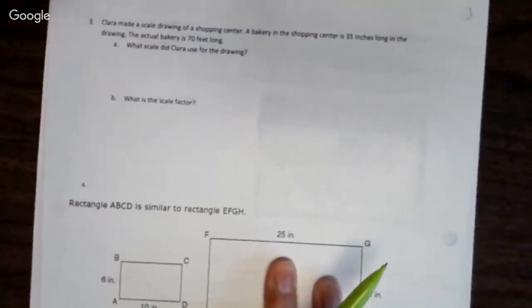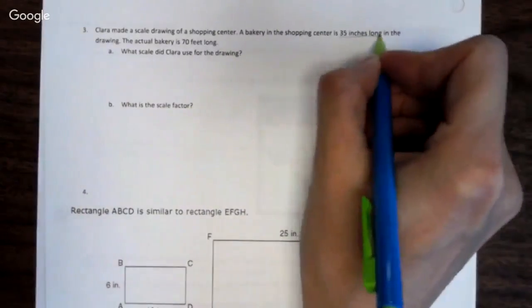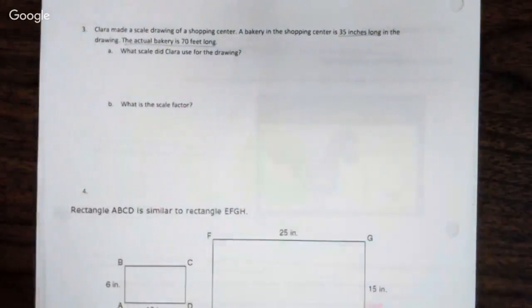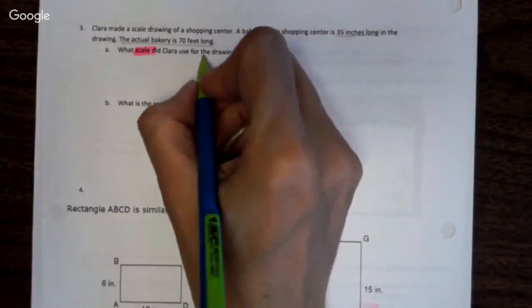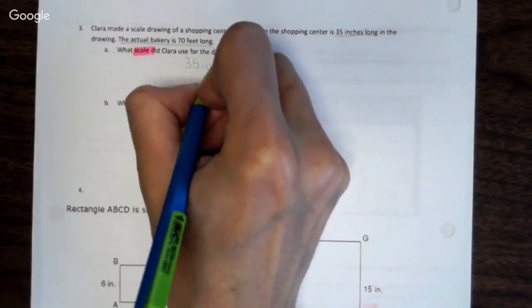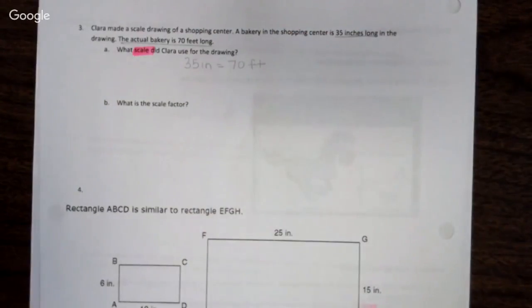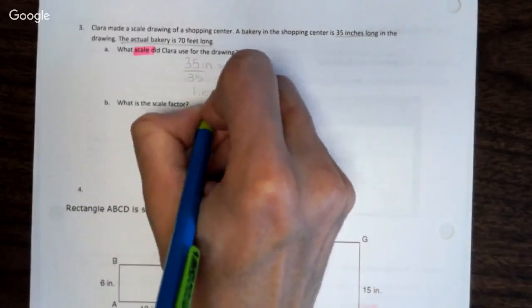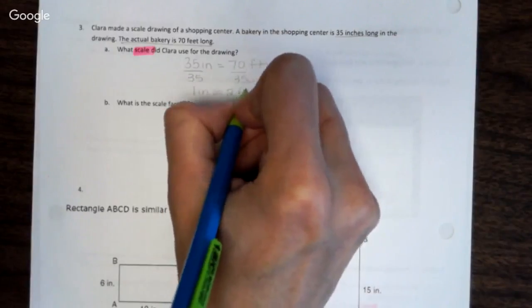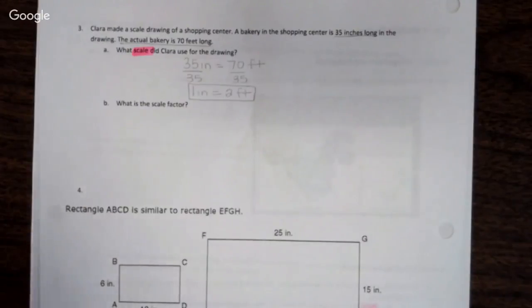All right. Next page, number 3, we're going to practice the same exact thing. So Clara made a scale drawing of a shopping center. Bakery at the shopping center is 35 inches long. The actual bakery is 70 feet long. So part A, what scale did they use? So we're comparing the drawing value, which is 35 inches, to the actual value, which is 70 feet long. Now you don't want to leave it like that. We're going to divide both by 35. So 1 inch, if you divide that, you get 2 feet. This is your scale. 2 numbers comparing drawing to actual.